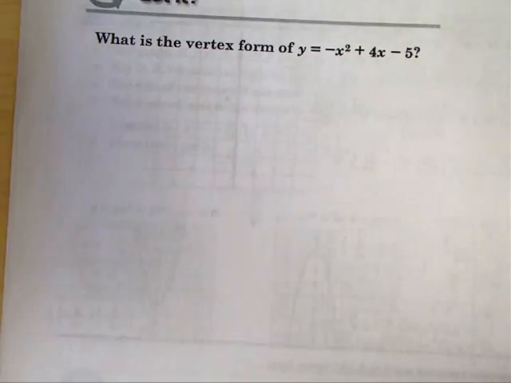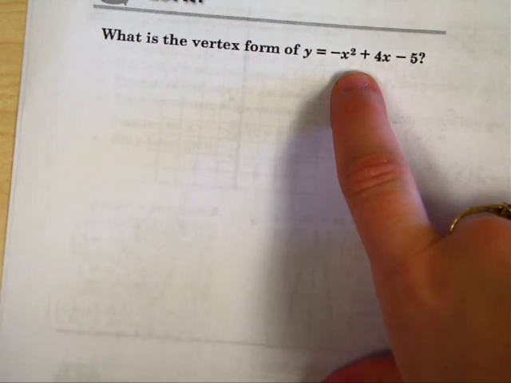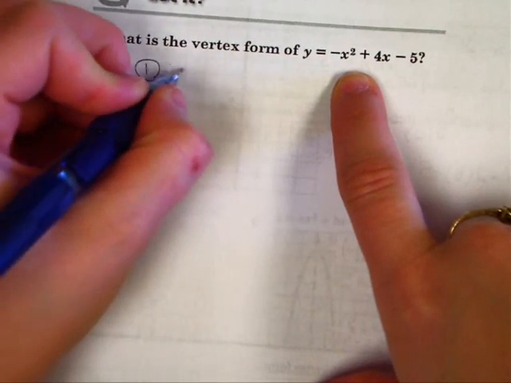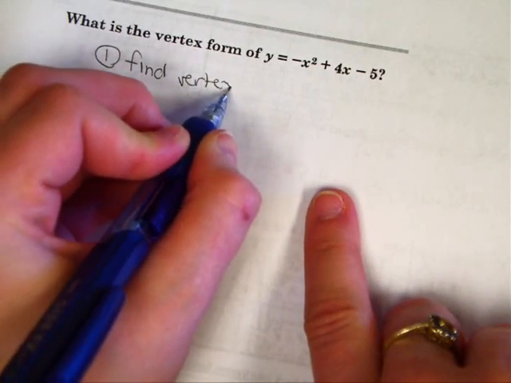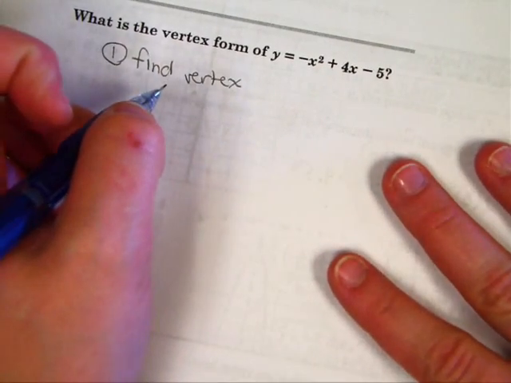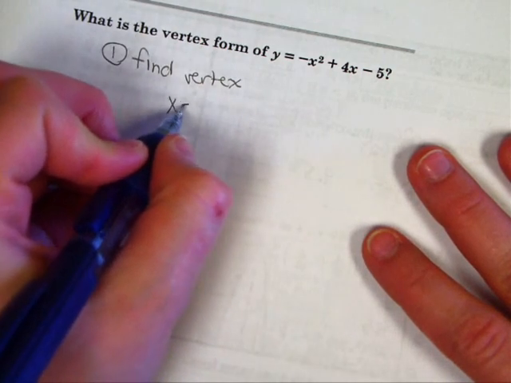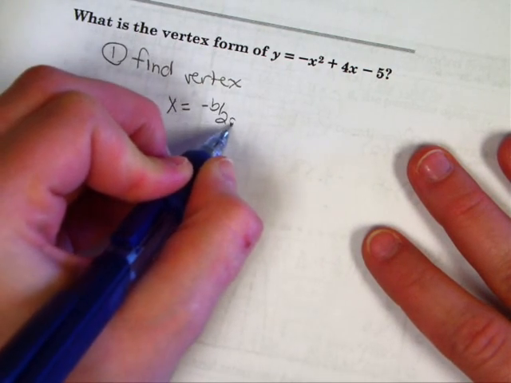We're going to practice going back to vertex form one more time. This is in standard form. To put it in vertex form, we need to find the vertex. You should notice that's been our first step in everything, yesterday and today. To find the vertex, you do x equals negative b over 2a.